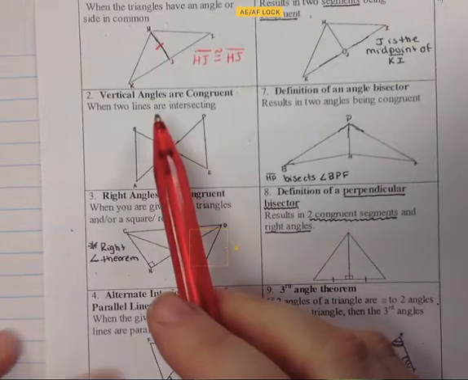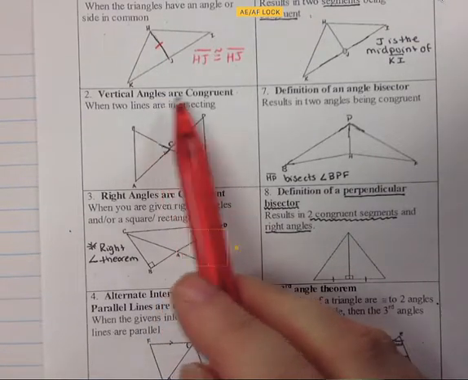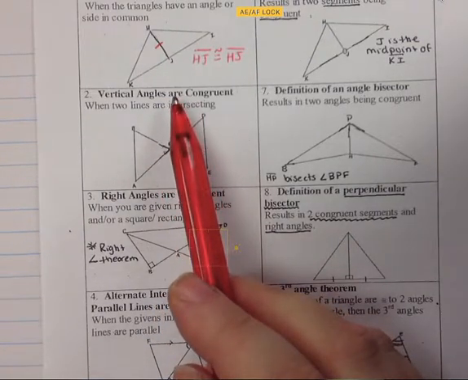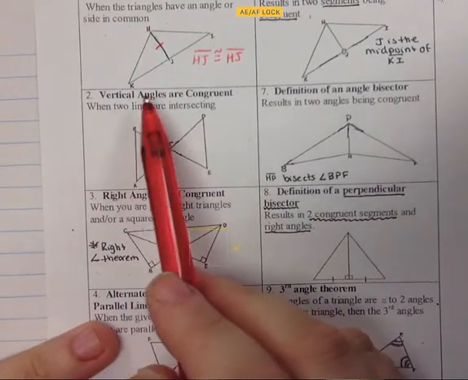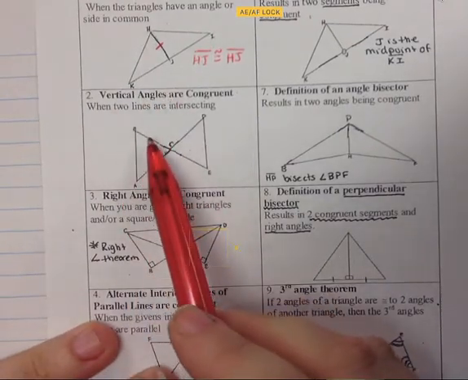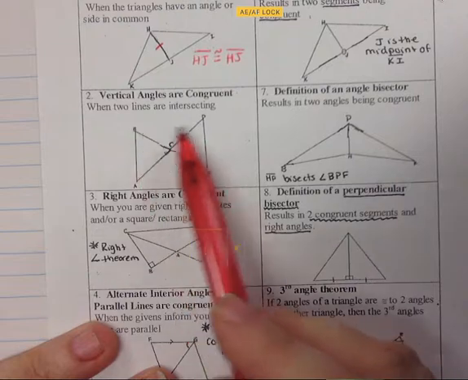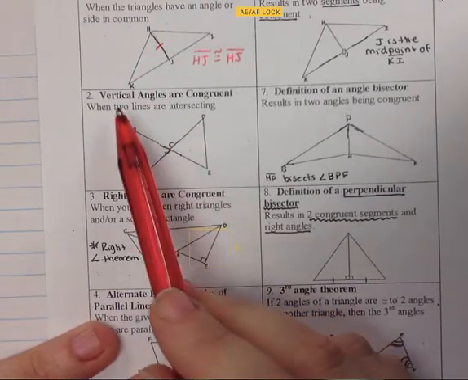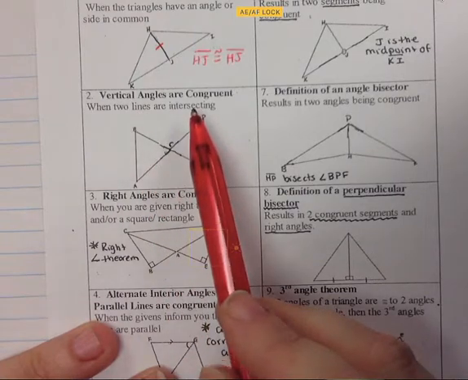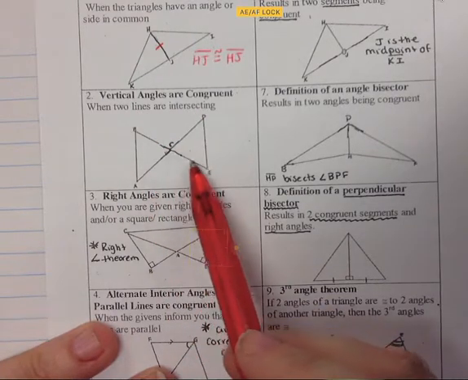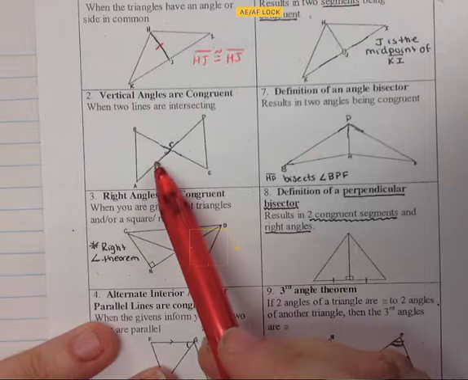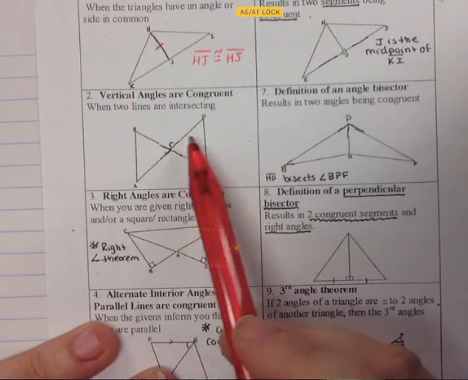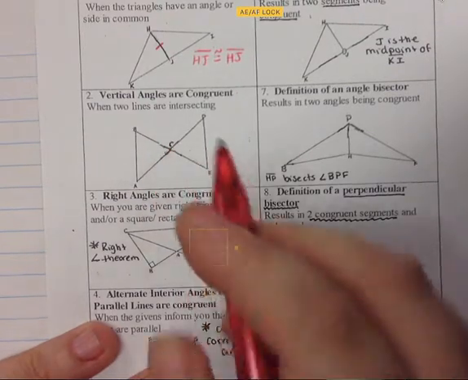The second one is vertical angles are congruent. Vertical angles is a theorem. Vertical angles are when you have two opposite rays connecting and the angles that are formed. So when two lines are intersecting, you see how they form the letter X? Then the angles opposite of each other are congruent to each other.